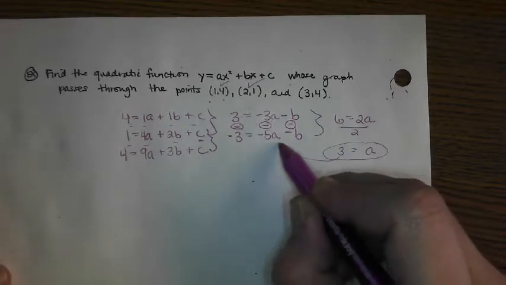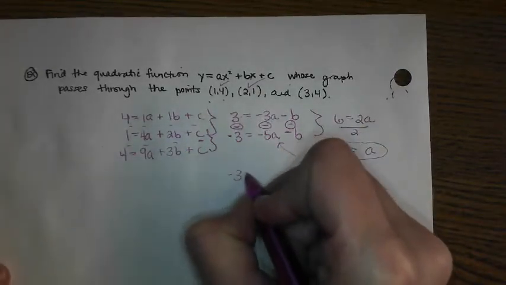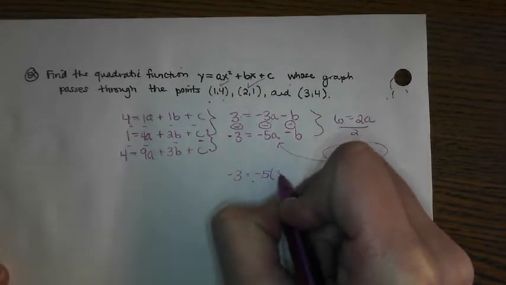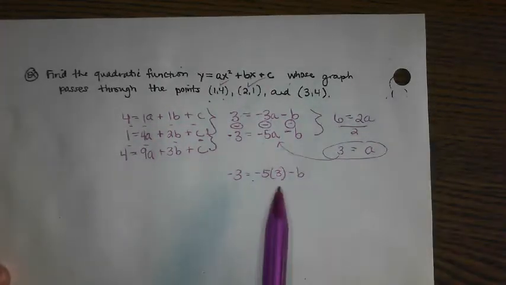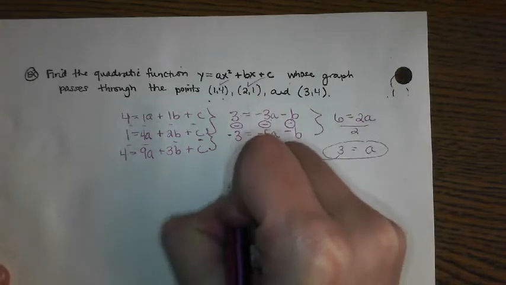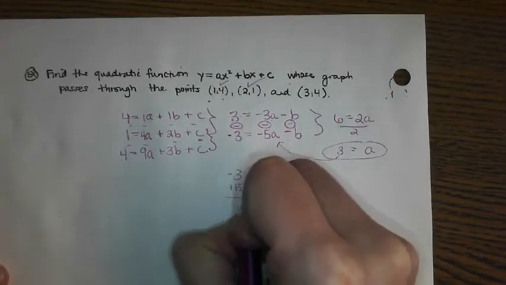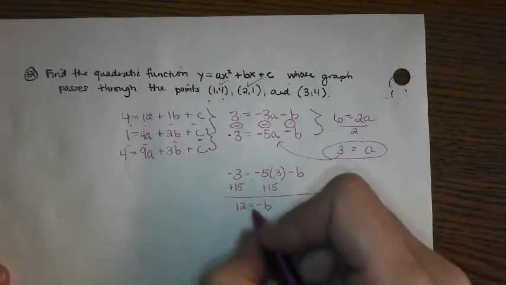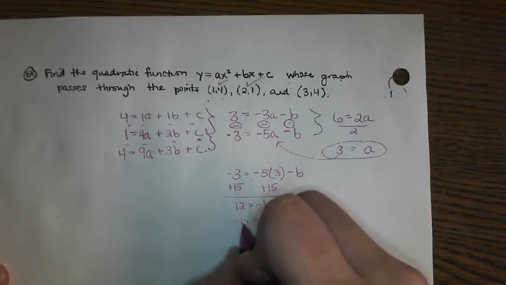Bring it back here, or to the top version if you'd like. That's a negative 15, so I'll add 15 to both sides. I get negative b equals 12, so b equals negative 12.